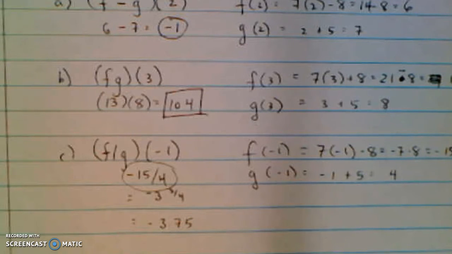Saves you, as we've always said, the chance of making a mistake by doing a conversion. Any confusion on this? Hopefully it's a pretty easy process: evaluating and then appropriately adding, subtracting, multiplying, dividing. Easy enough.